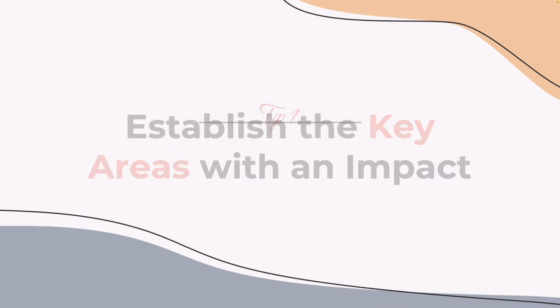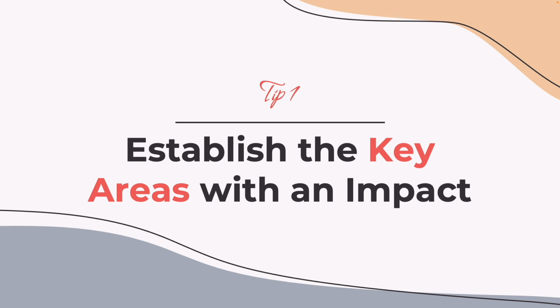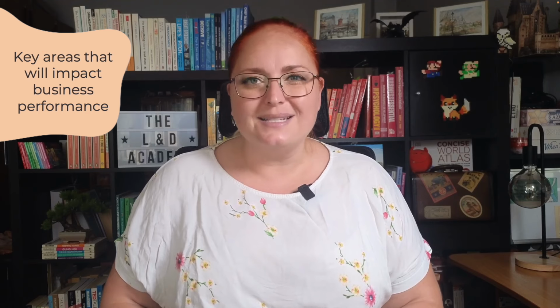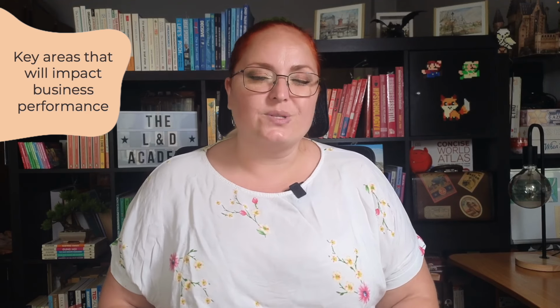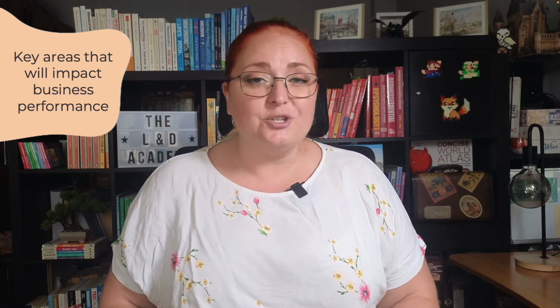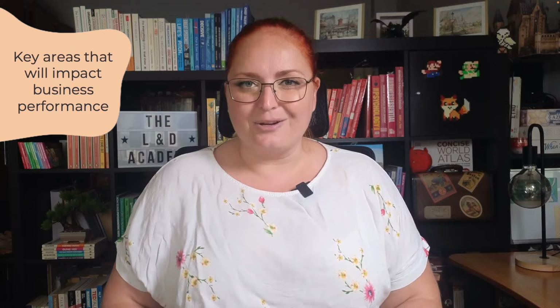Let's dive right in. Tip number 1, establish the key areas with an impact. To determine the impact of a management development program, you need to establish the starting point or a baseline for the key areas that will impact business performance. You can use your company's performance data or hire an external consultant to help you develop metrics and measure the results over time. Alternatively, you can meet with key people from senior management and HR and determine these key areas together. Once you have established the baseline, you need to measure the changes in those areas as they occur and find the connection with your learning program.